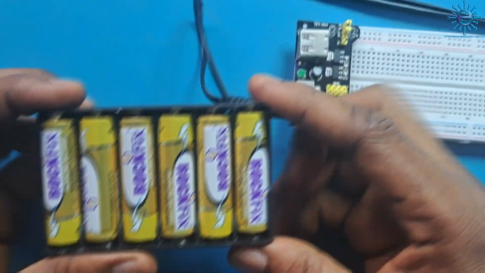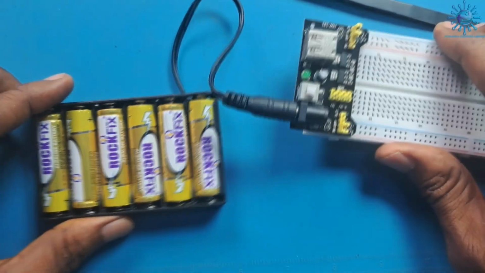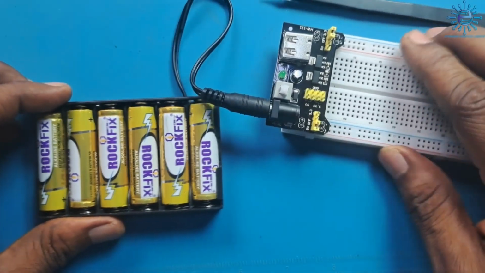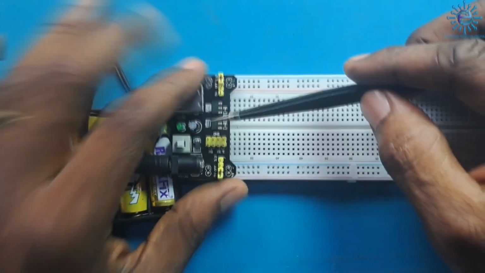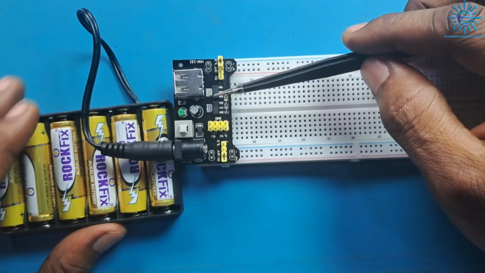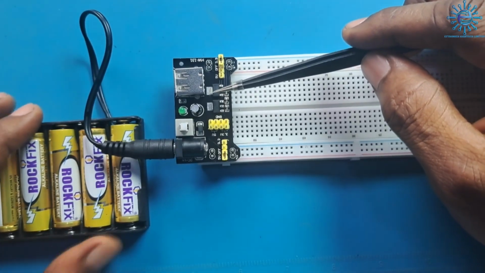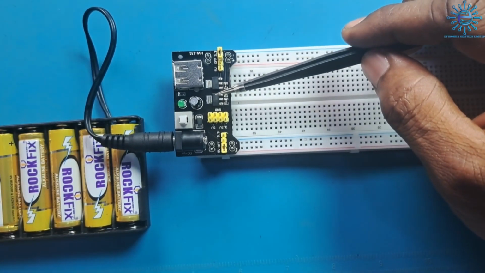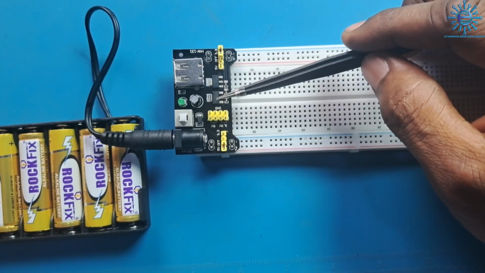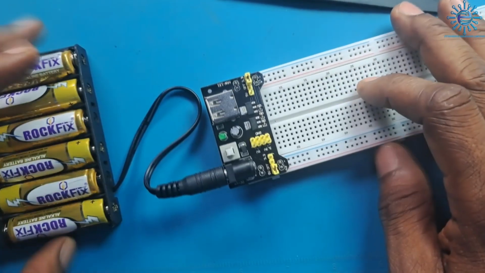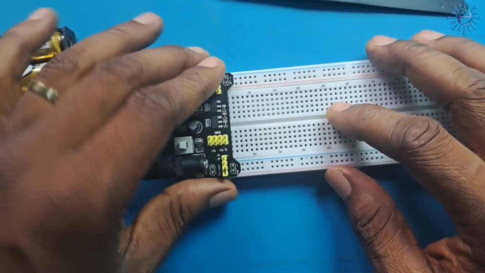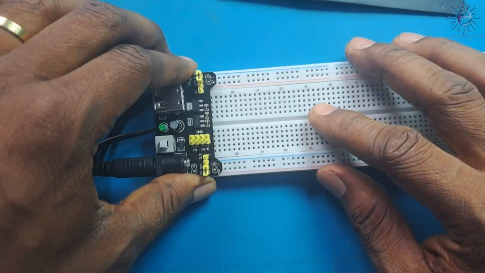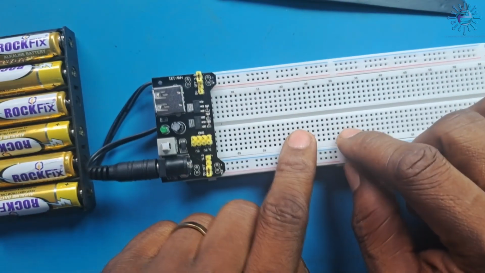These 6 batteries will give us 7.5 volts approximately. But with the help of these voltage regulators, that 7.5 volts will be converted to either 3.3 volts or 5 volts. Now, we have connected our battery, we have connected our power supply module to the breadboard.